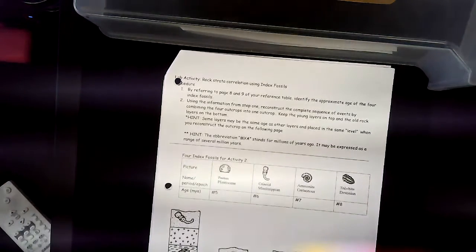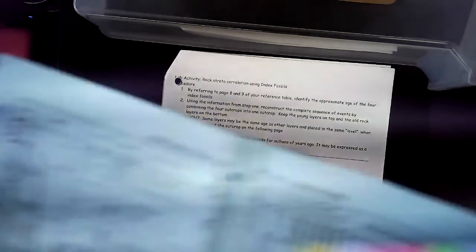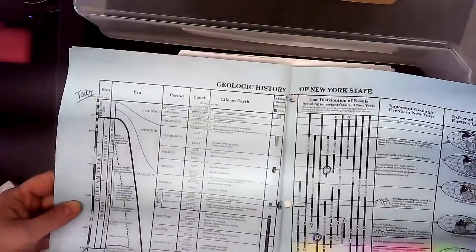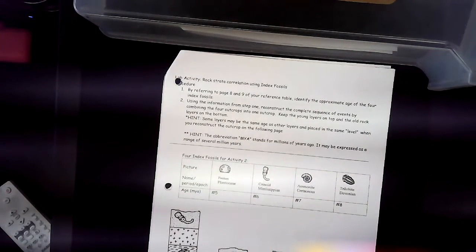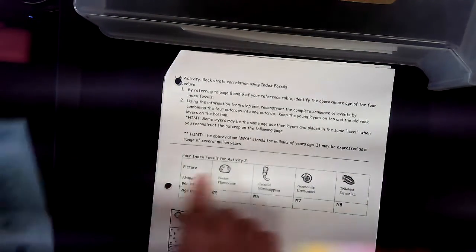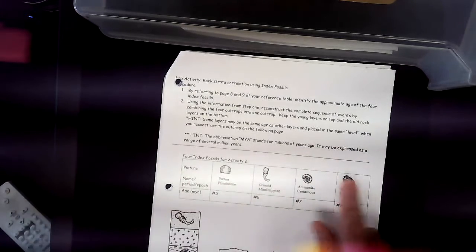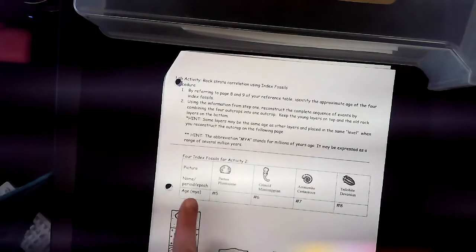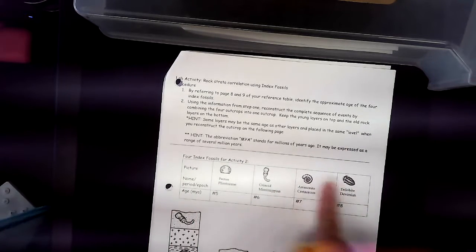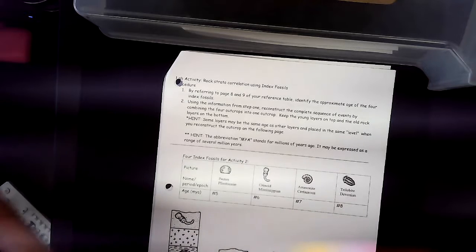So if you could turn to this page, page 3, technically, you're also going to need a reference table. So it starts by saying, by referring to pages 8 and 9 of your reference table, so the beloved geological timeline. We need to identify the approximate age of these 4 index fossils. The dilemma is only these 2 index fossils are actually on the reference table.